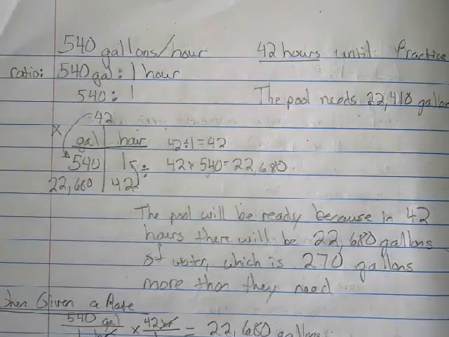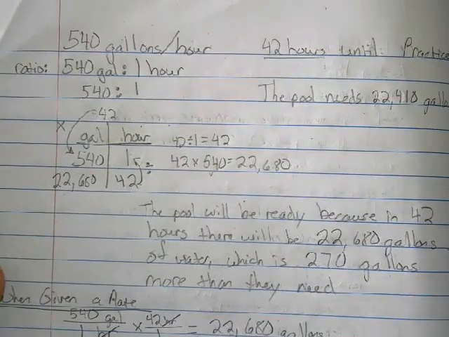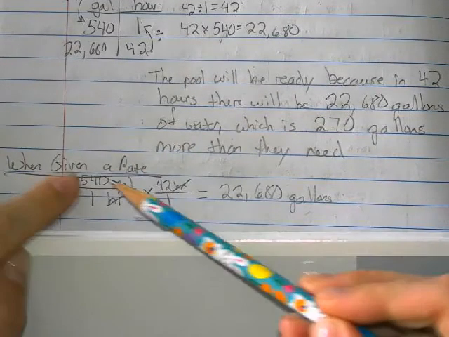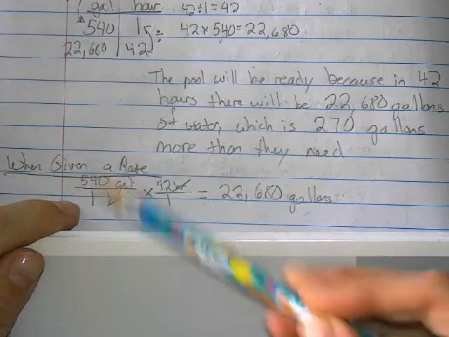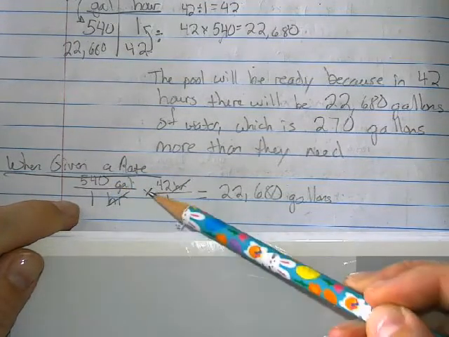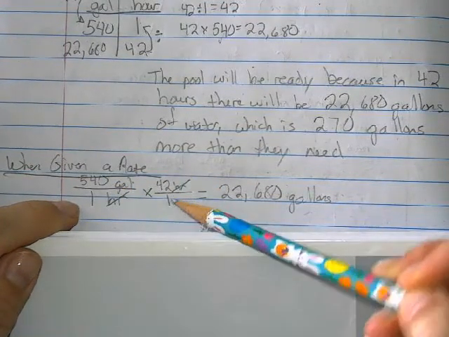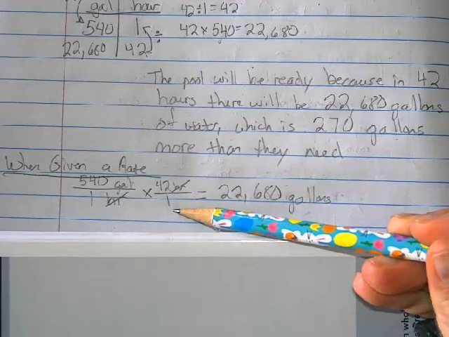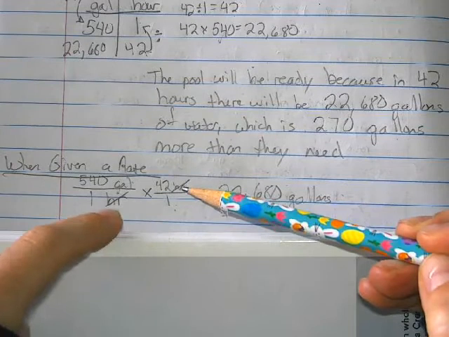You also could have done an equation. So down here it is the equation. You have 540 gallons per hour written like a fraction, times what we need, 42 hours over a 1, so they're both fractions. In order to do this correctly, your unit measurements have to be opposite of each other.